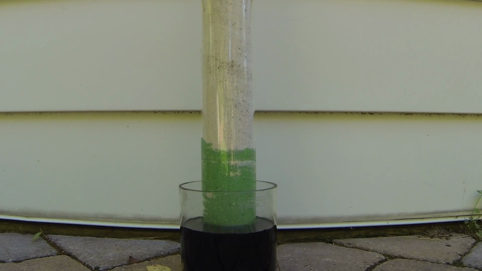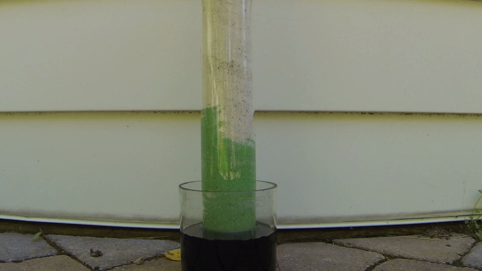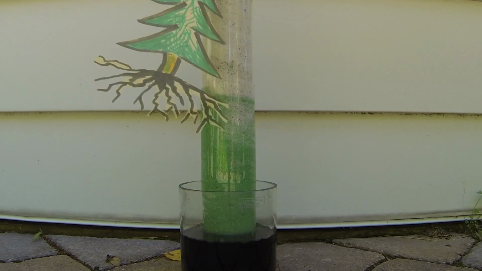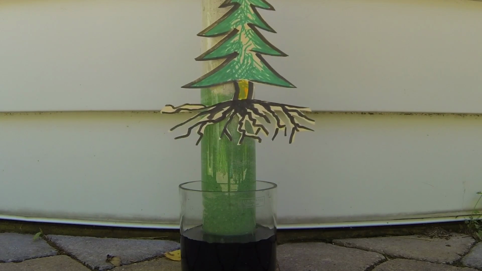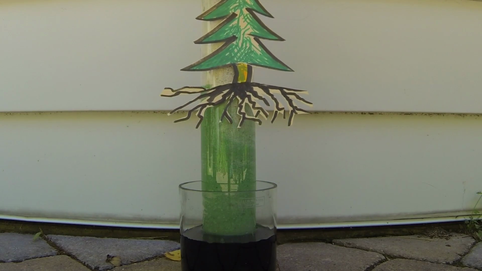Capillary action, using both the properties of cohesion and adhesion, enables groundwater to reach the surface so plants can absorb water through their roots. Without capillary action, plants would probably die.